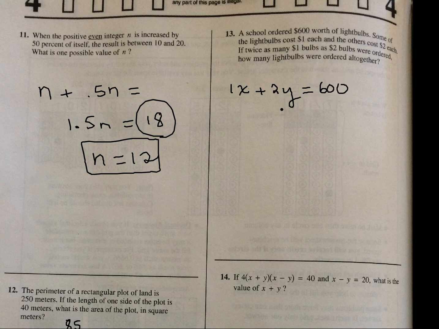And then twice as many $1 bulbs as $2 bulbs were ordered. So it has to look like this: we take 2 times the $2 ones to make the equation balanced.